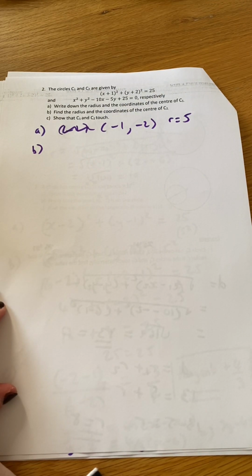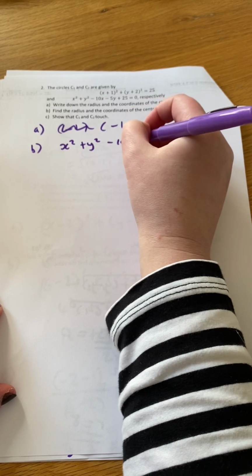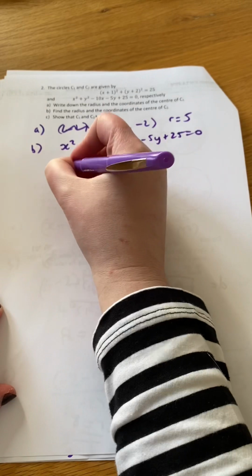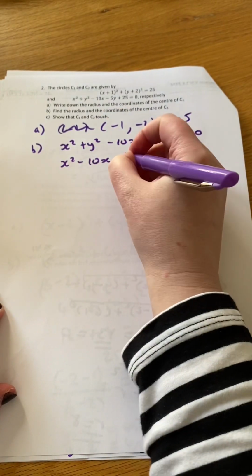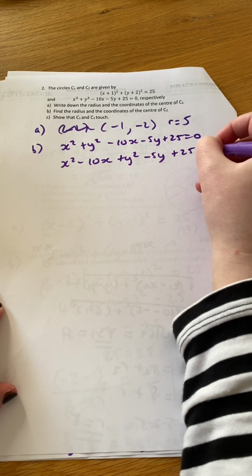Part B then goes on to say find the radius and the coordinates of the centre of C2. So let's write out this equation of C2. What's really important, and what I would always do first, is group all the letters that are similar together. So that's the first thing, just rewriting it in a slightly different order to get all your y's together and all your x's together. And we write it like that.